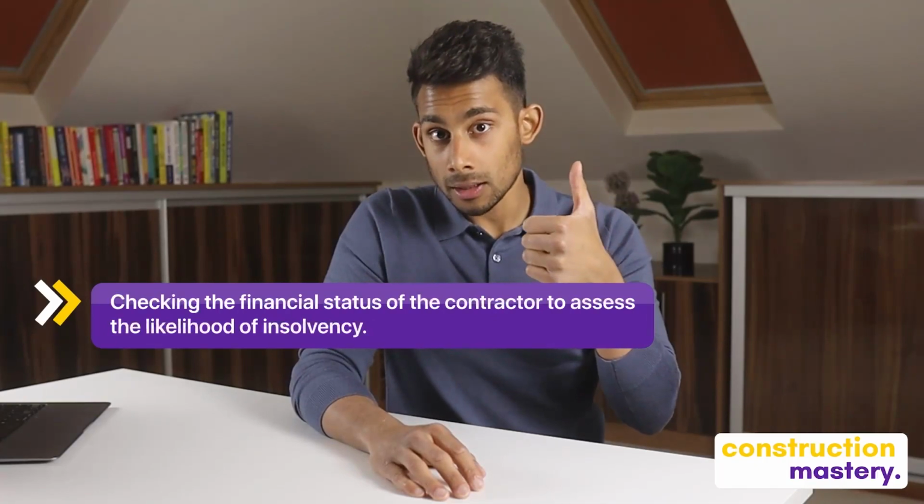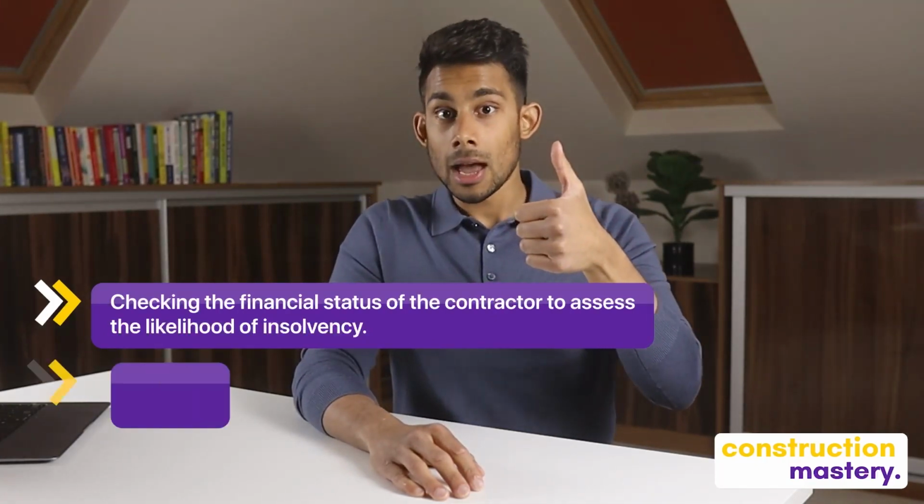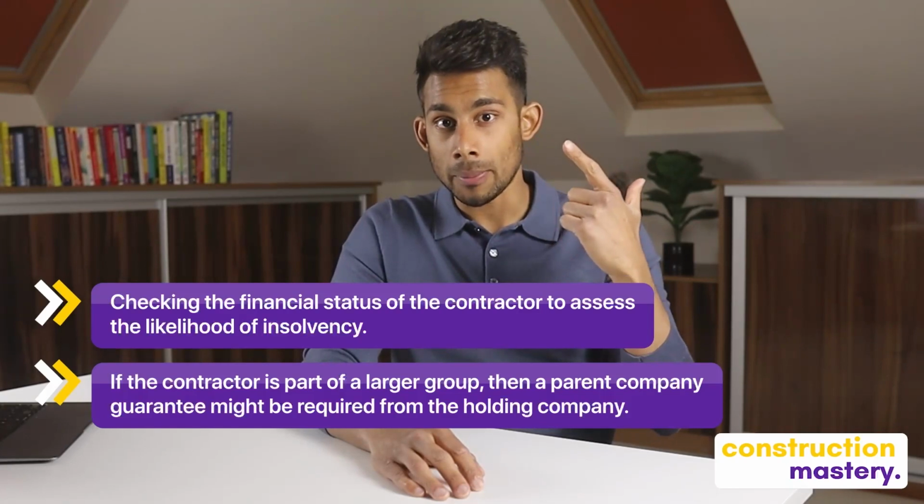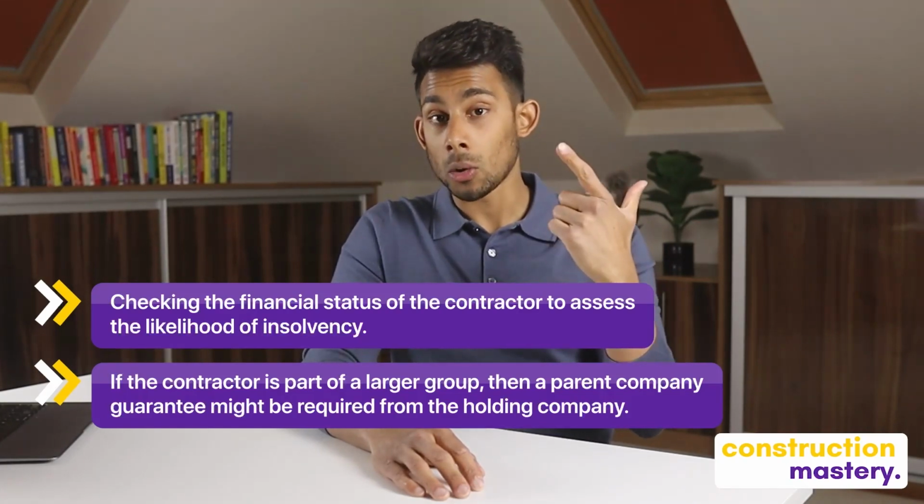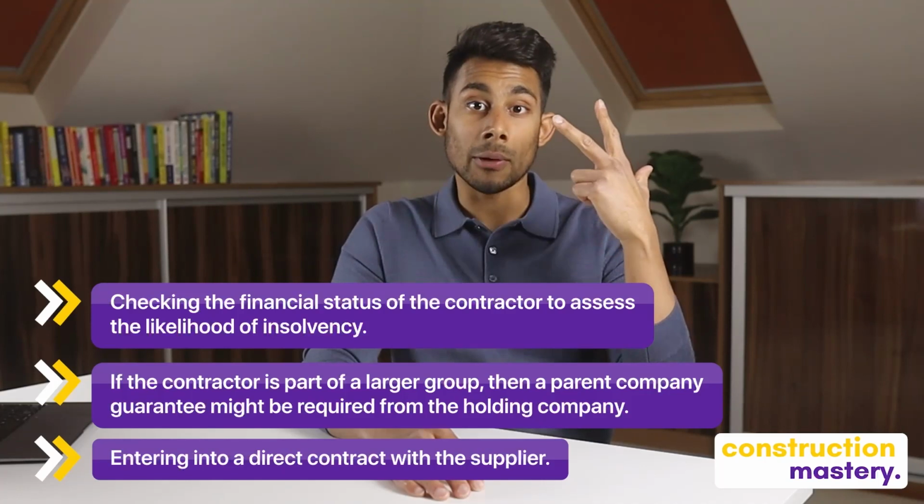Other mechanisms are also available to protect the client, for example, checking the financial status of the contractor to assess the likelihood of insolvency. And if the contractor is part of a larger group, then a parent company guarantee may be required from the holding company. Entering into a direct contract with the supplier. And in a perfect world, items would be delivered to site and affixed to the property before payment is made. But where this is not possible, a judgment is necessary to assess the risk to the project against the potential loss to the client.